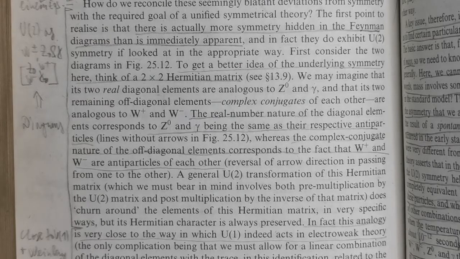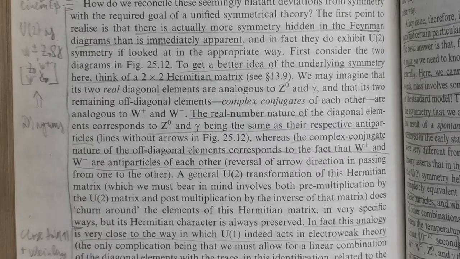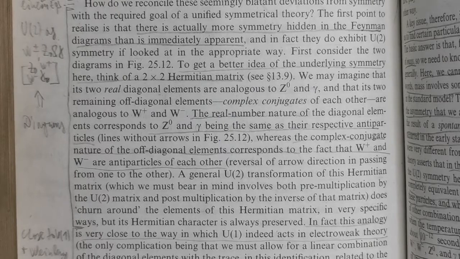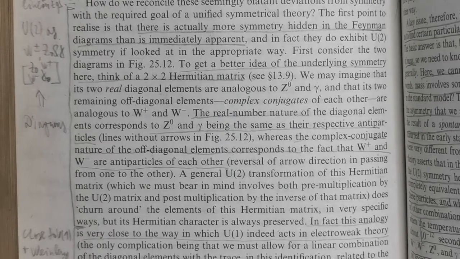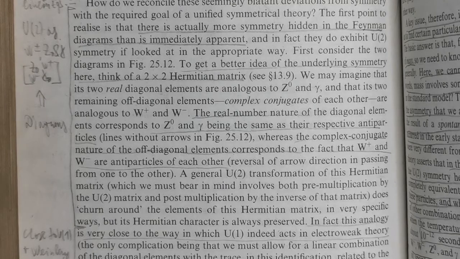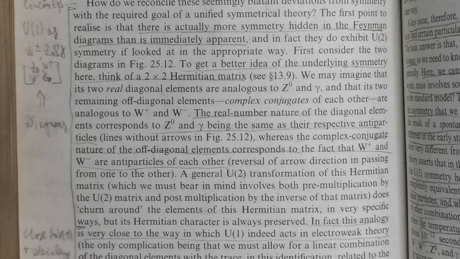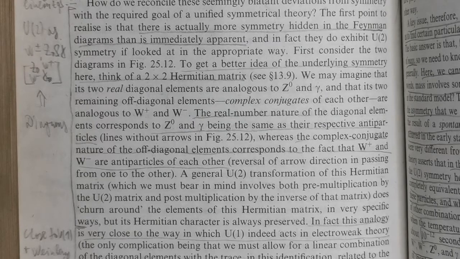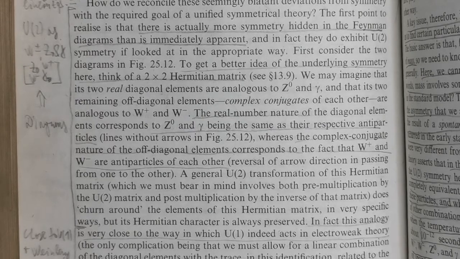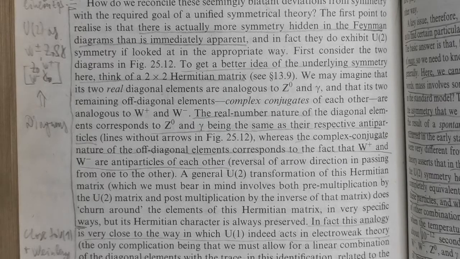which is not complex conjugation, sorry, Hermitian conjugation actually. So I think he just says that you can see that Hermitian 2x2 matrices correspond to the particle-antiparticle relation here for the weak force. And he says that a general U2 transformation of this Hermitian matrix, you can pre-multiply or post-multiply it by another unitary matrix, thus churning around the elements of this Hermitian matrix in very specific ways, but its Hermitian character is always preserved.